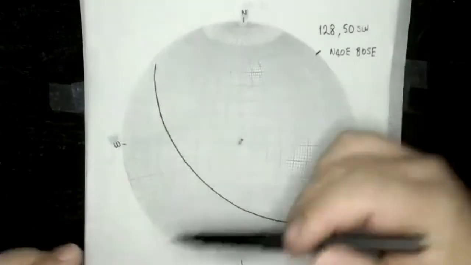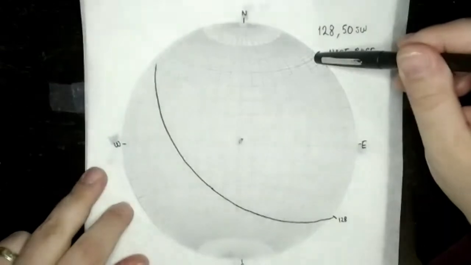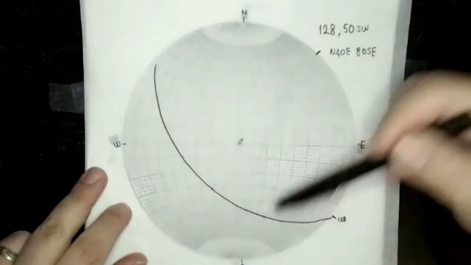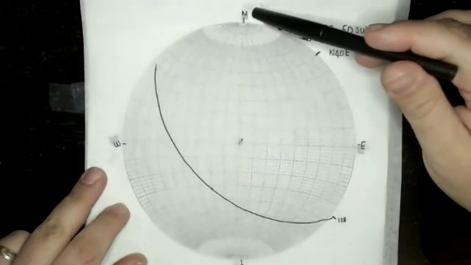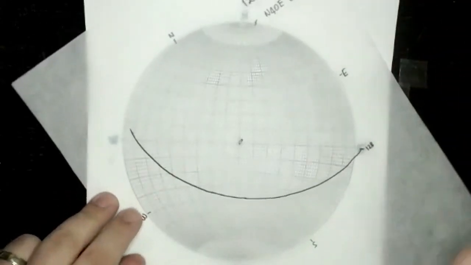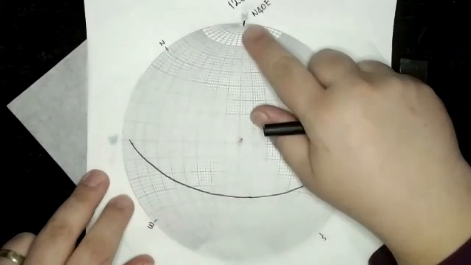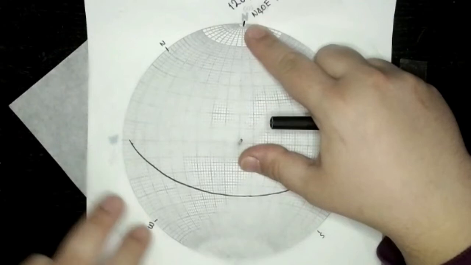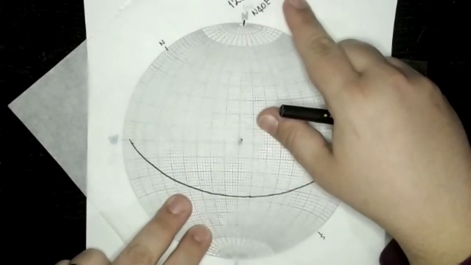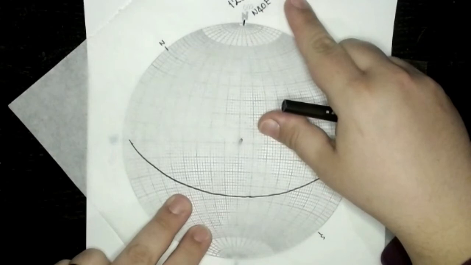Like we did for the first measurement, now we will rotate this point to the north-south reference line. Because this time we are closer to north, we will rotate tracing paper this way and move this point to the north-south reference line. And dip direction is southeast. It's dipping 80 degrees to the southeast direction. So it's an eastward dipping plane.